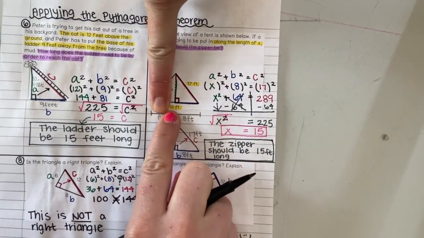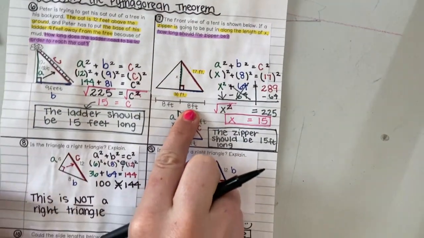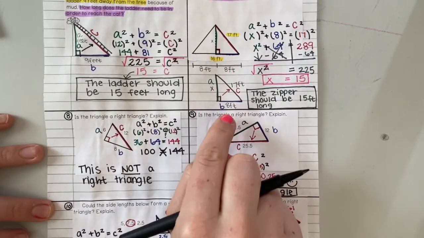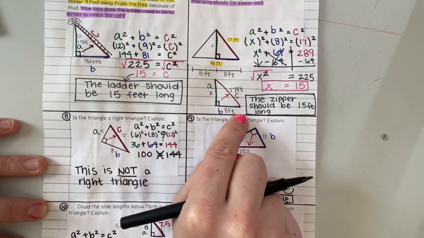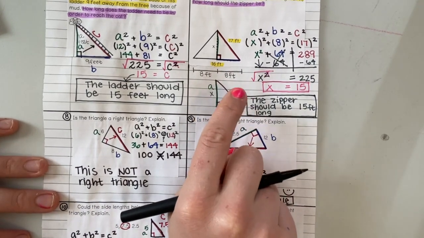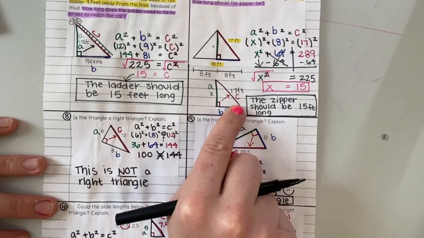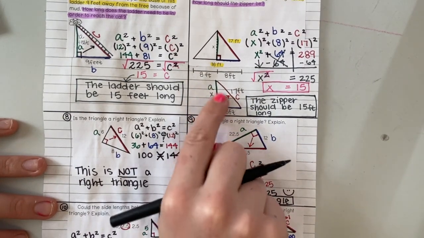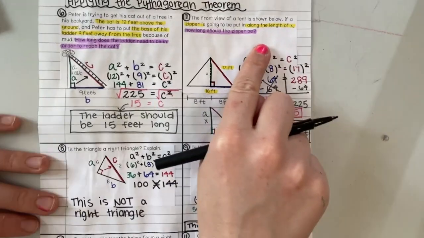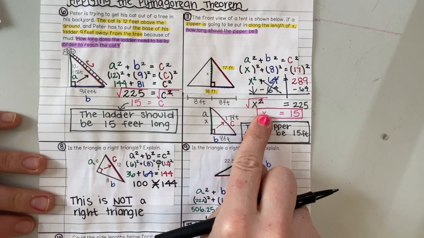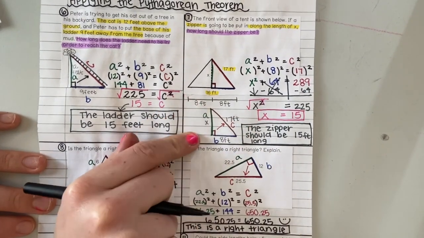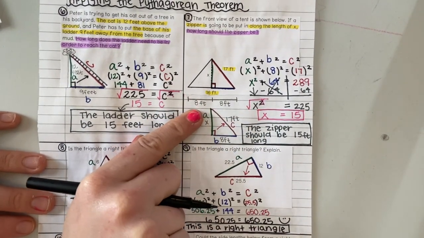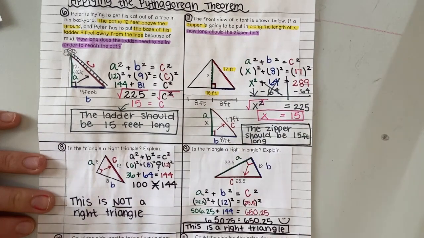So half of 16 is 8. So I know that the right triangle I am working with is going to have a base of 8, a hypotenuse of 17 feet, and then the unknown is our A. We use the Pythagorean theorem and we solve and we get X, our missing length, the length of the zipper. It ends up being 15 feet.